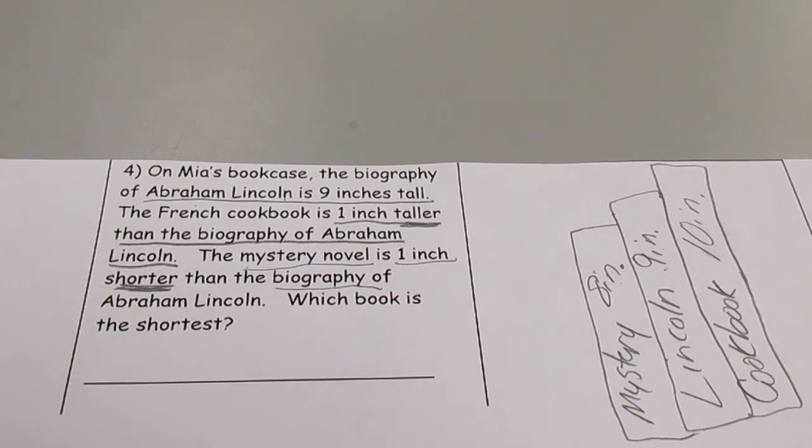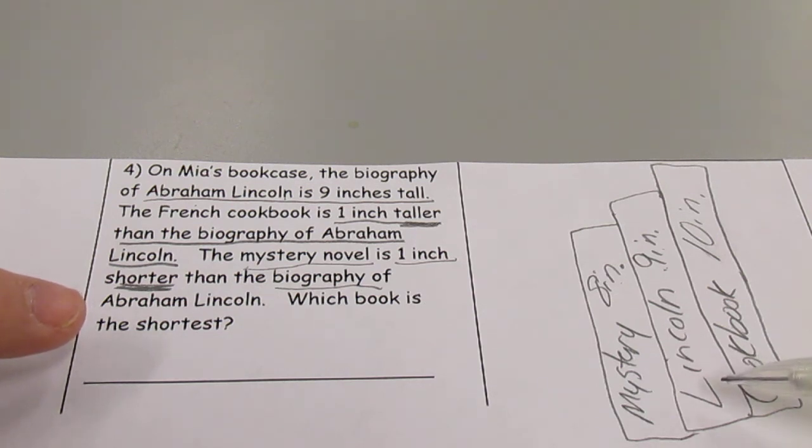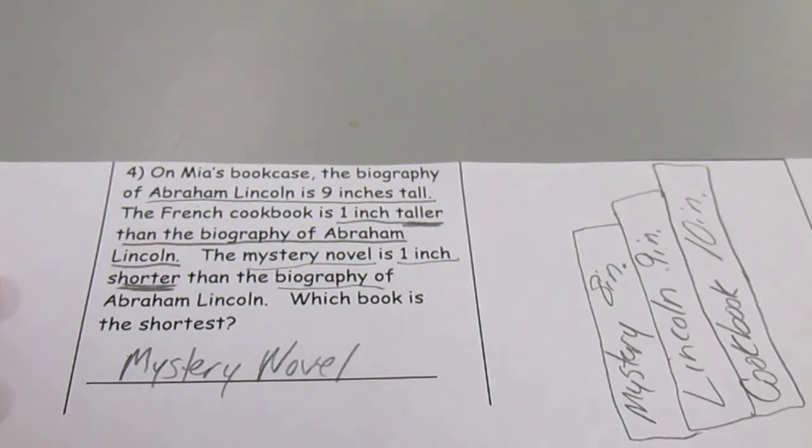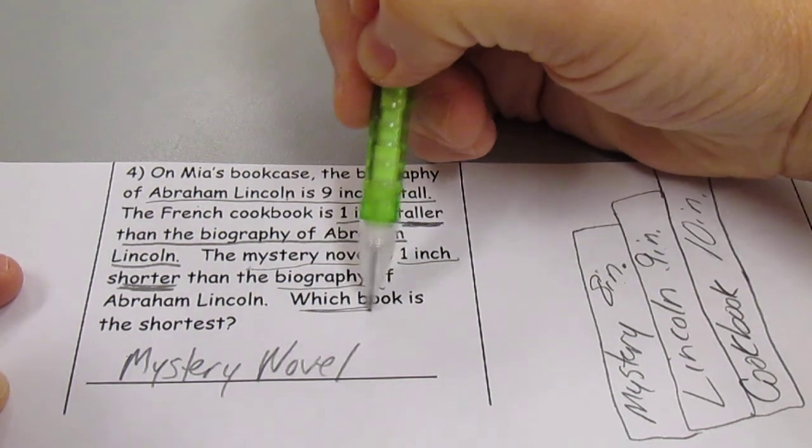And then what in the world was the question we're trying to answer in the first place? Which book is the shortest? Is it the cookbook? Nope. Is it the biography of Abraham Lincoln? Nope. Is it the mystery novel at 8 inches? Yes. Our answer is mystery or mystery novel. Did not ask how tall it was. It asked which book.